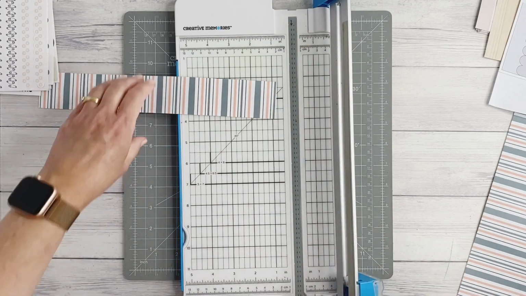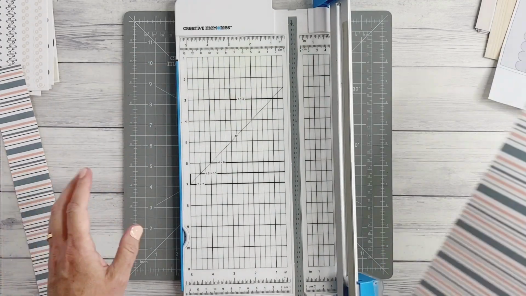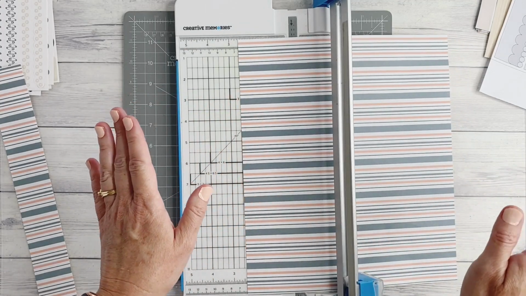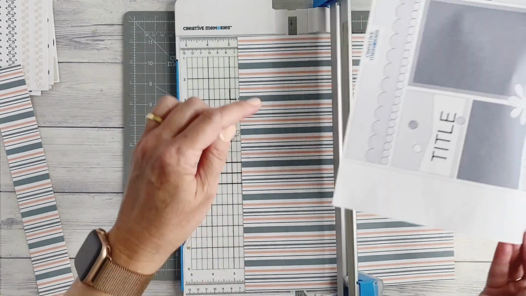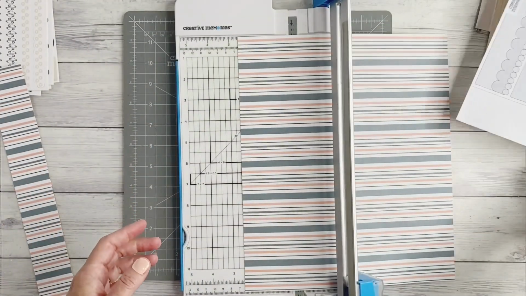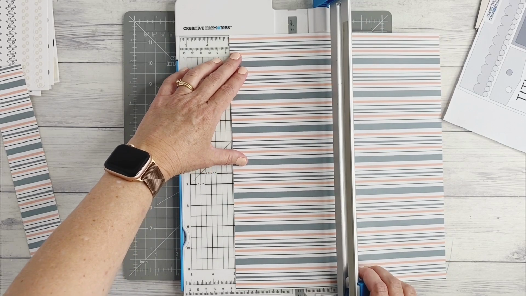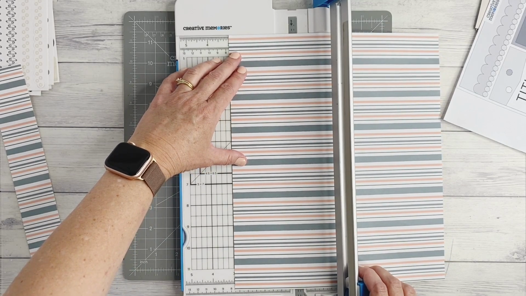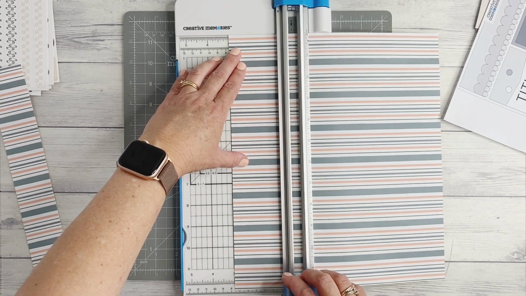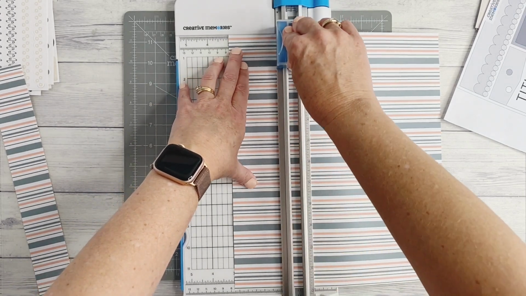Now, if you didn't want to be working with these kinds of measurements, if you think, oh, that's just too hard for my brain today, by all means, you don't have to. You can run your border to the full width of your layout. It's still going to look beautiful. So make sure that you use these sketches to what suits your mood and how you're feeling about creating.